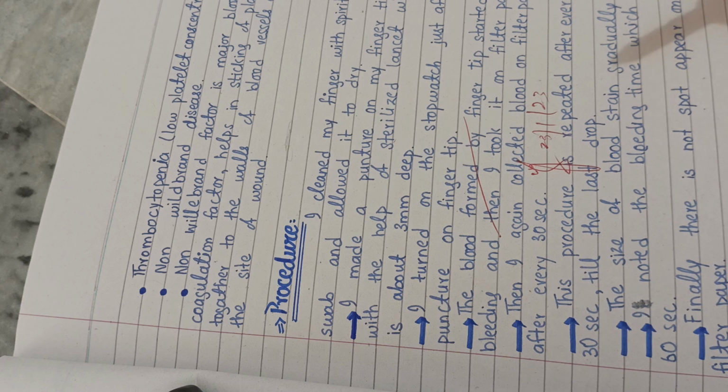The procedure of this experiment is that you clean your finger with the spirit swab, and then puncture the fingertip with the sterilized lancet and give a deep cut of 3 millimeters. Then you start the stopwatch, and after 60 seconds you place the finger onto the filter paper. After that you again run your stopwatch for 60 seconds, and then place another drop, and you repeat this procedure until no spots appear on the filter paper. After that you count the time taken and the drops that appeared.